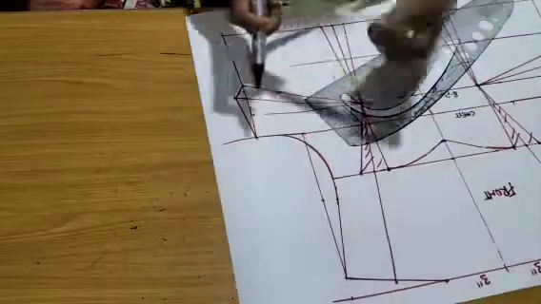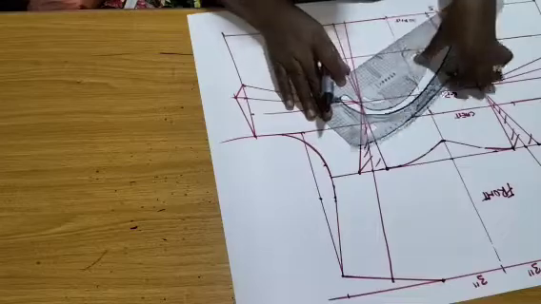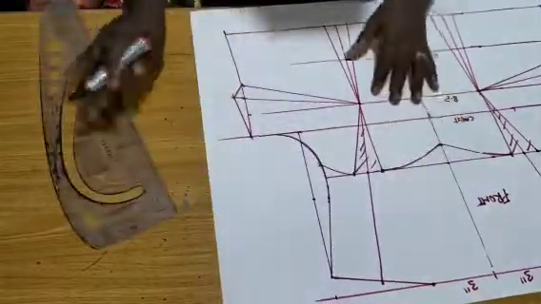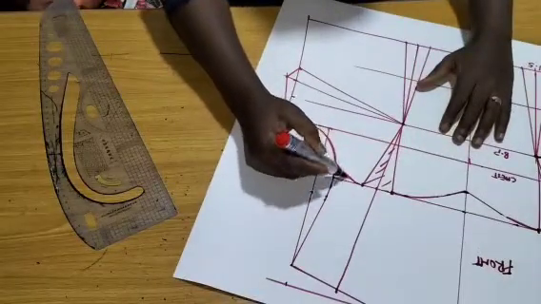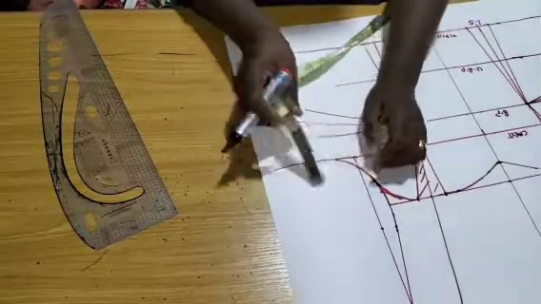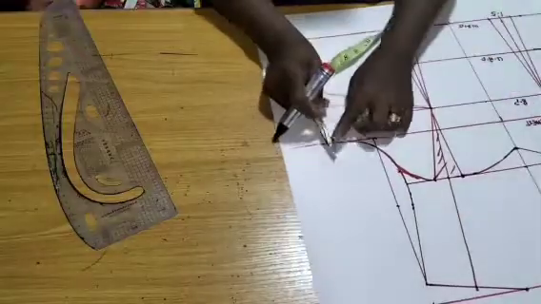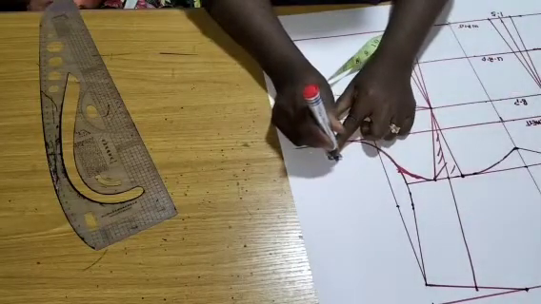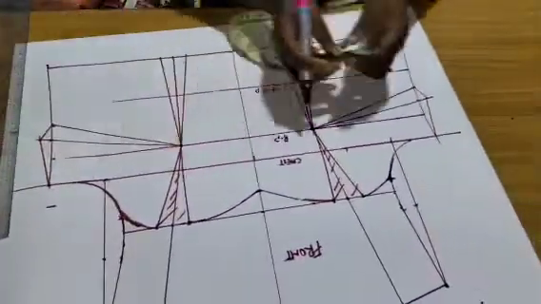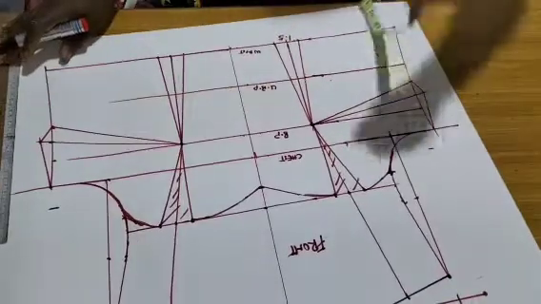Then on this part, I'll also measure 3/4. So once I get the 3/4, I'll use the inner part of my ruler and blend it into the armhole. So just blend it nicely. Since it's a tube dress, the armhole will not be as deep as this because this is my chest line. So I'll just come up by 1 inch like this. I want it to cover my armpit. So since it's covering my armpit, I'll go up by 1 inch.